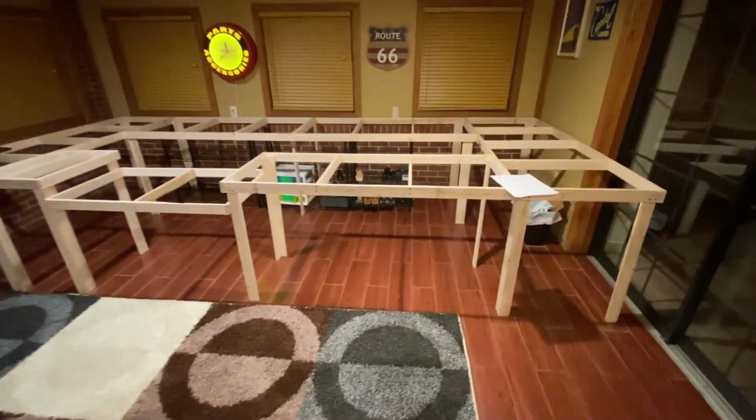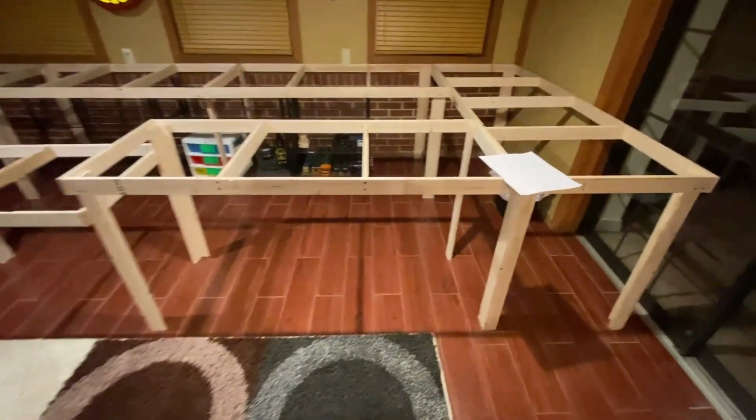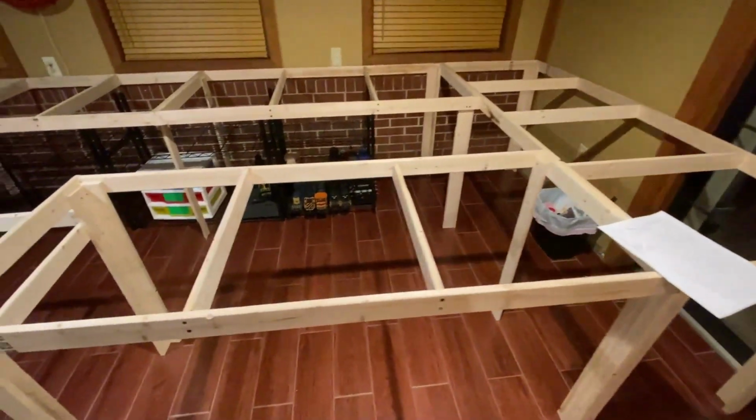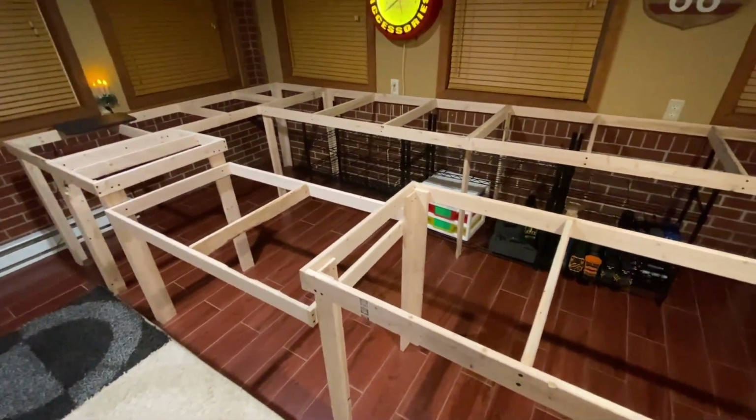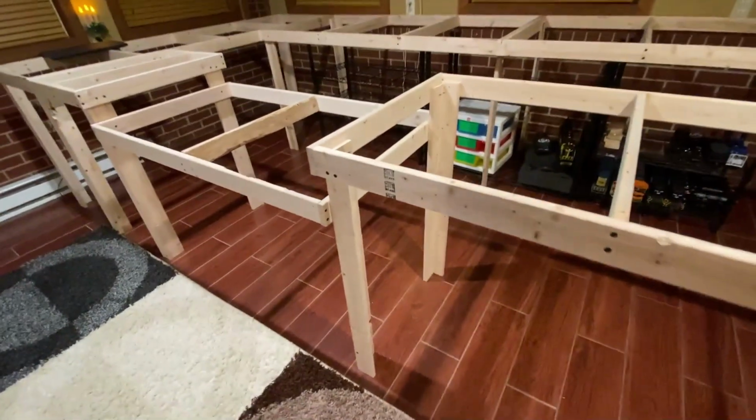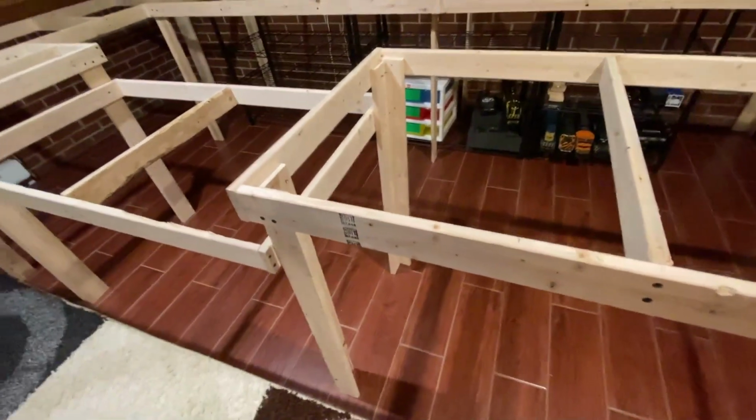If you watch Nick's videos and have seen his layout, he actually did a video all on benchwork. This benchwork setup is identical to how his is. This is basically his design. I think it works really well. It's all 1x3s. Like all the wood here, it's all 1x3.